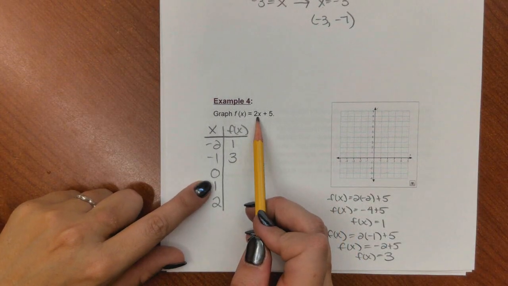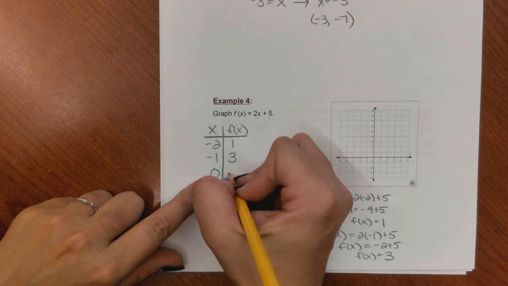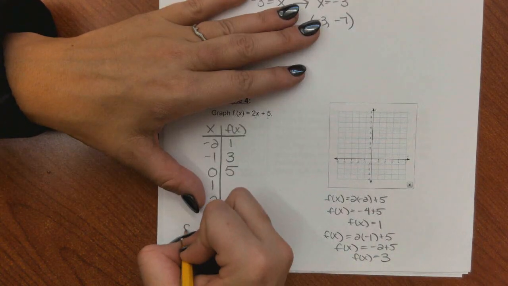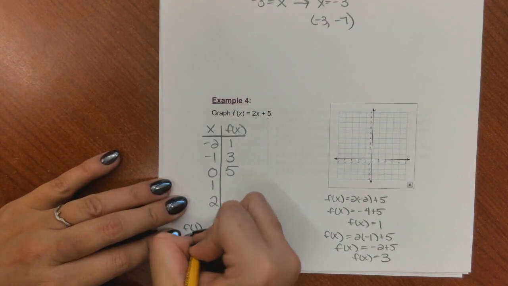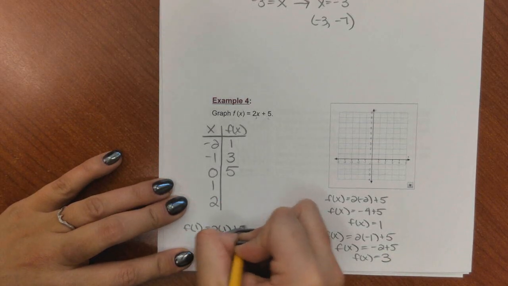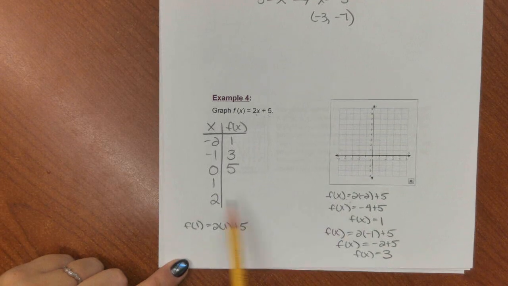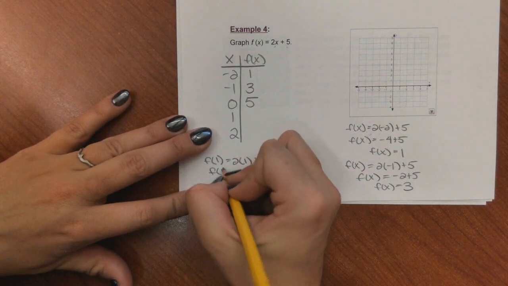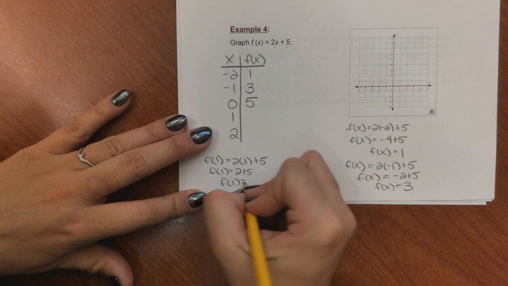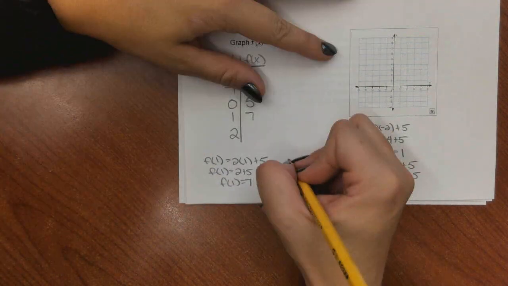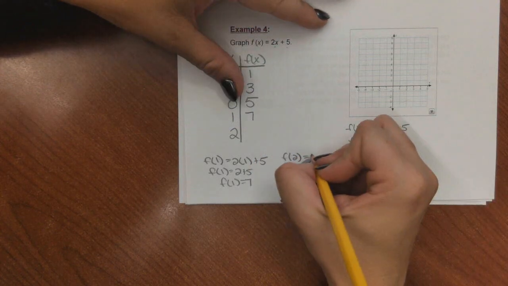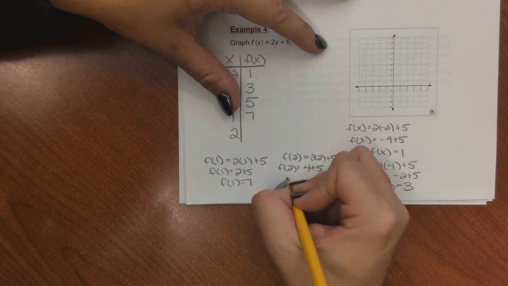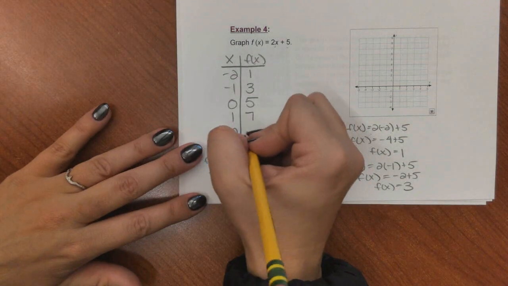If I plug 0 in, I hope you know that 2 times 0 is 0, and 0 plus 5 is 5. Let's show our work for 1, even though it's pretty easy. And like I said, if you want to make it f of 1 equals 2 times 1 plus 5, I don't really care if you write it like this or like this. It's up to you. So f of 1 will be 2 plus 5, and that'll give me 7. And then f of 2 will be 4 plus 5, which will give me 9.